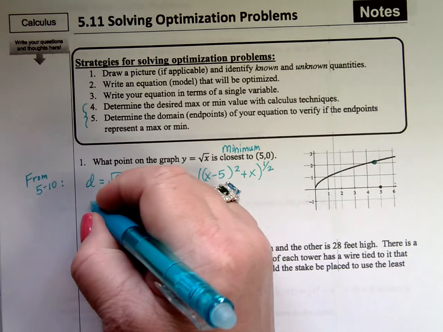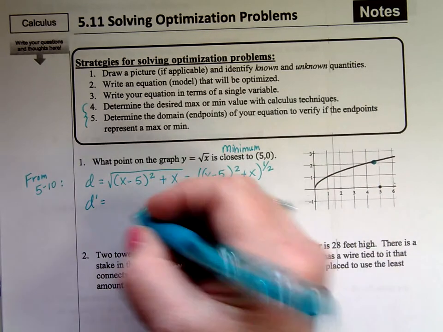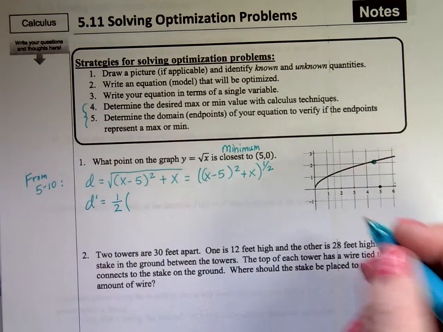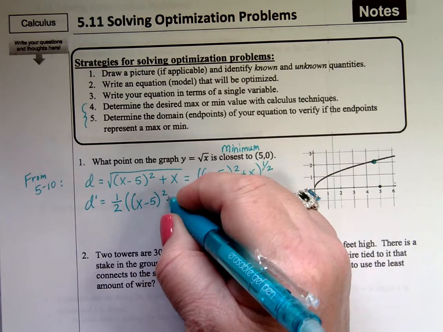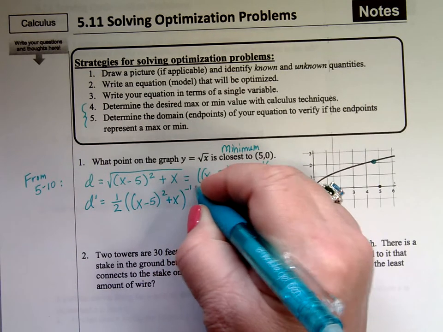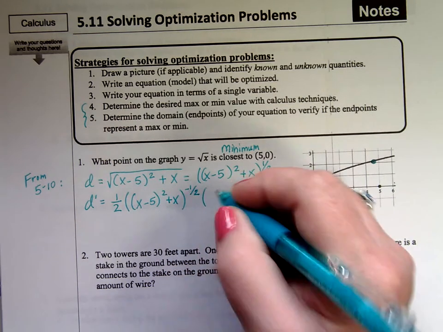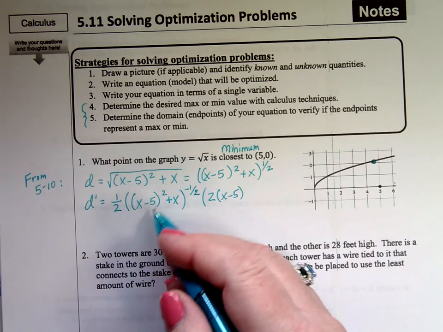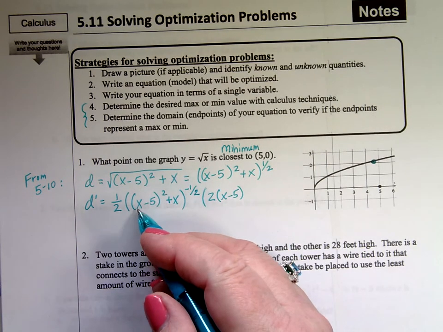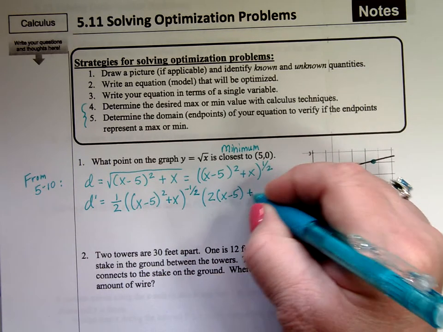So here I want d prime, distance, the derivative of distance. So if I look at this, the 1/2 comes down in front. The group x minus 5 squared plus x has to go to 1 less power, negative 1/2 power. And then I need to take the derivative of what's inside. Now that gets a little bit tricky because the 2 comes down, the x minus 5 goes to 1 less power, so it's going to be a first power times 1, the derivative of x. So there's the beginning of it. And then the derivative of the x is a 1.